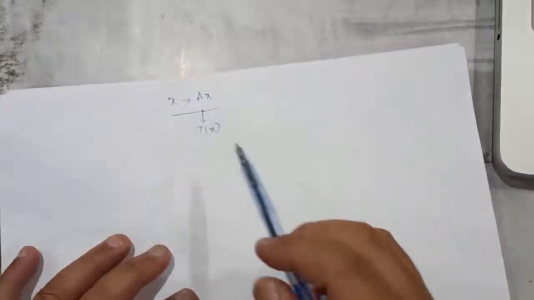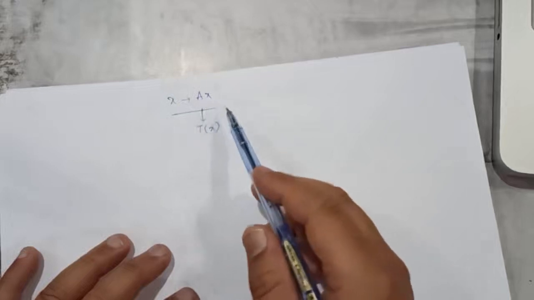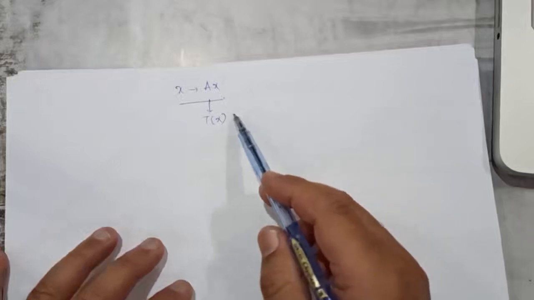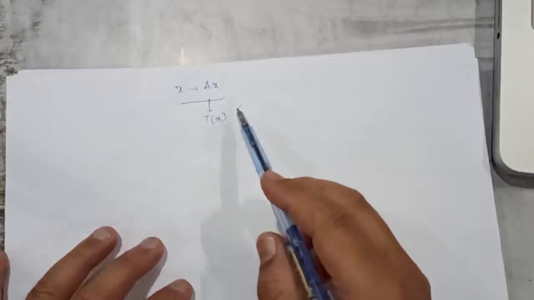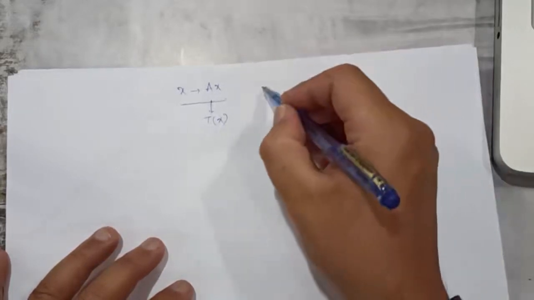So if A is diagonalizable here, then there is a basis B for R^n consisting of eigenvectors of A, which we already discussed in our previous lecture. If A is diagonalizable, then all its eigenvectors should be able to span R^n.